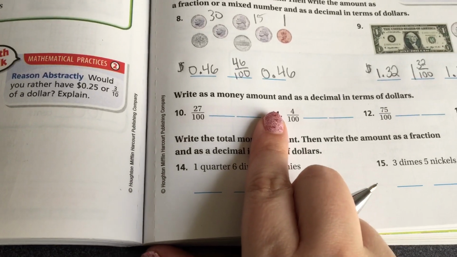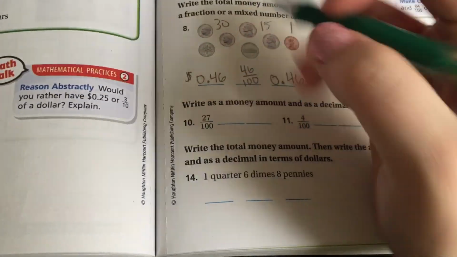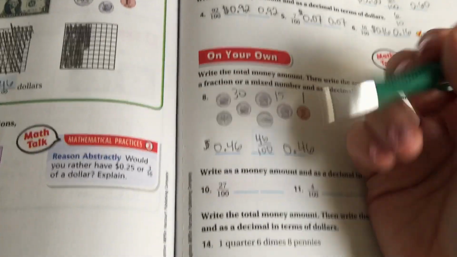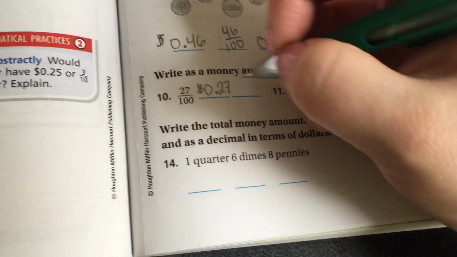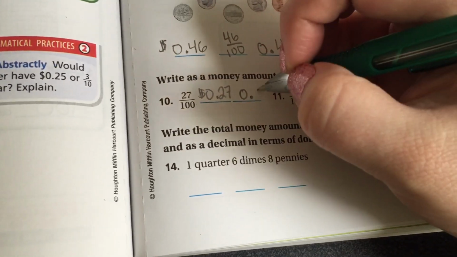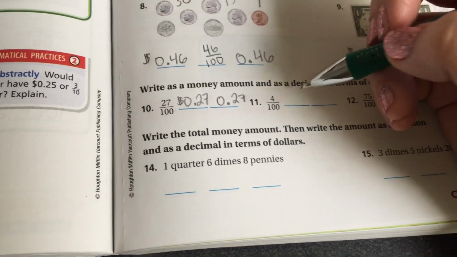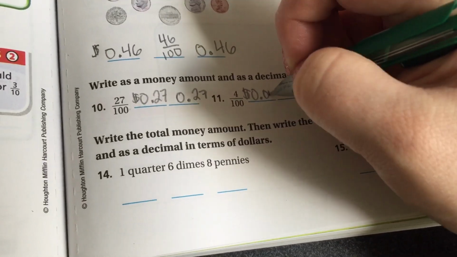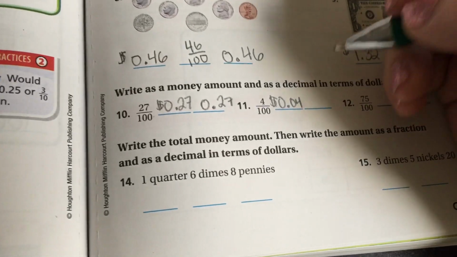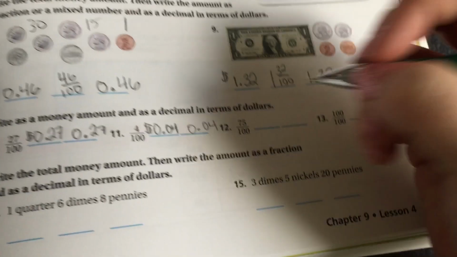Write a money amount as a decimal in terms of dollars. So this would be like these ones right here that we did up here. So I've got 27 hundredths. So that would be $0.27, or as a plain decimal, 0 and 27 hundredths. This is 4 hundredths. So that would be $0.04. And then we could write that as a plain decimal as 0 and 4 hundredths.